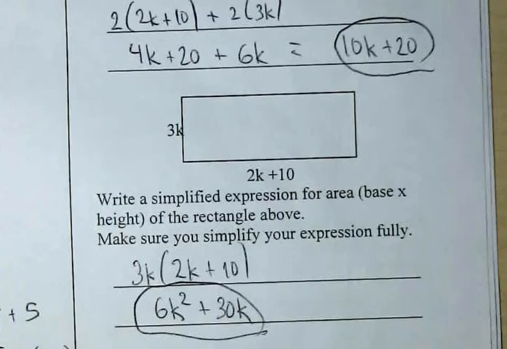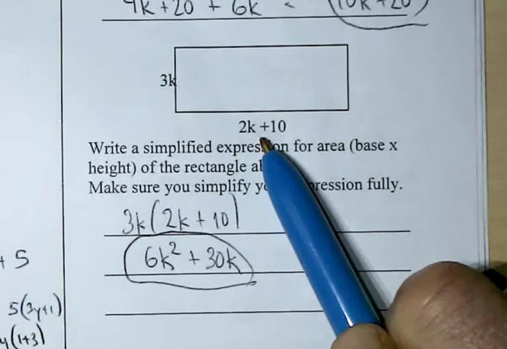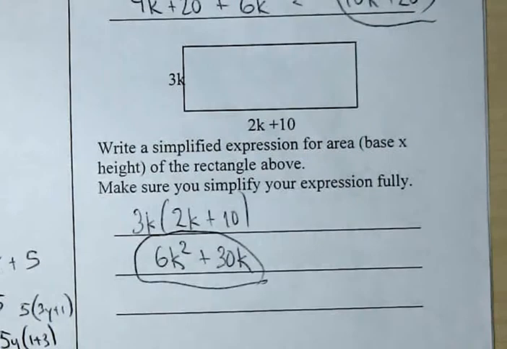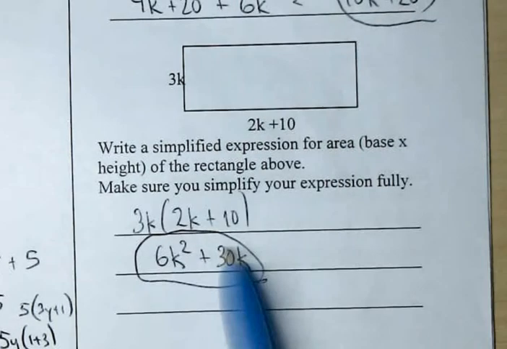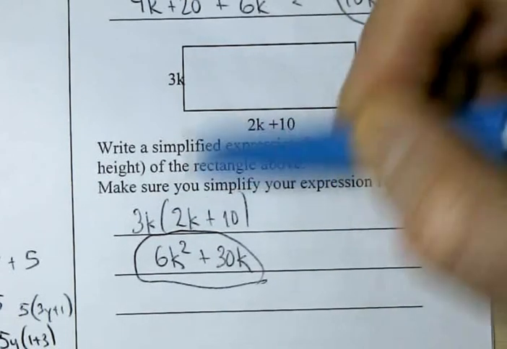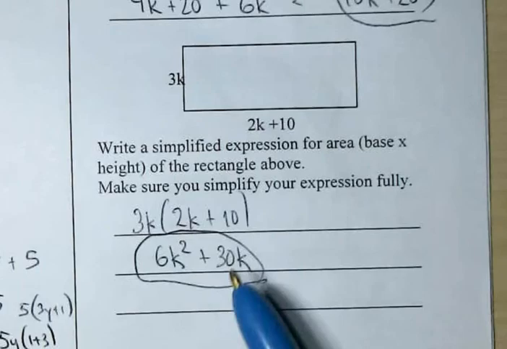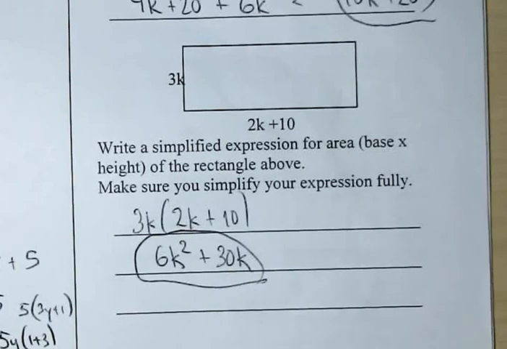Next one, write a simplified expression for the area. Base times height. The 2k plus 10 is the base, 3k is the height. Multiplying those two, 3k times 2k is 6k squared, and 3k times 10 is 30k. Questions? All right. That takes care of question 2.